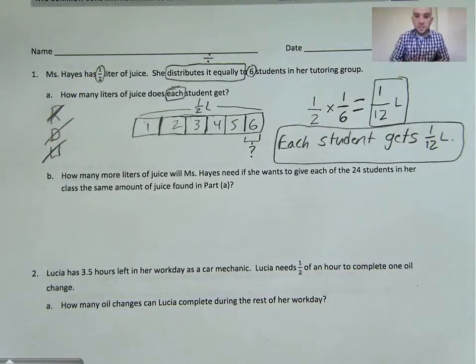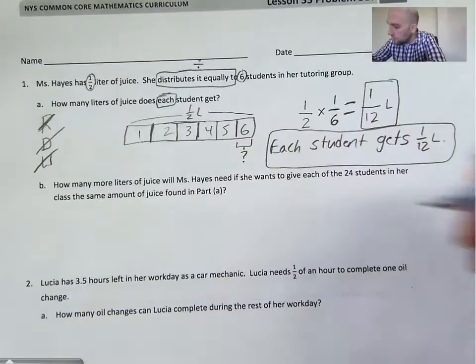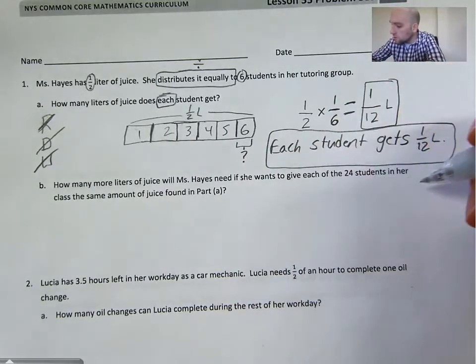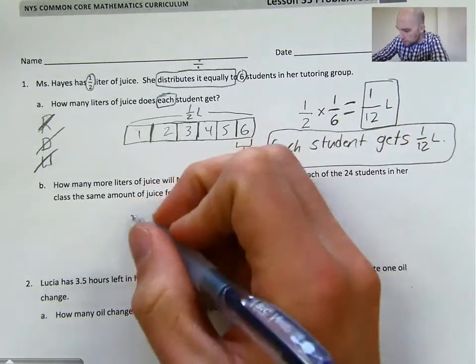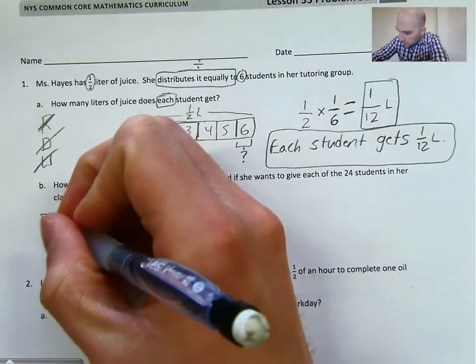All right, so there's a second part to this question. It says, how many more liters of juice will Miss Hayes need if she wants to give each of the 24 students in her class the same amount of juice found in part A? So if each student is getting 1/12 of a liter, and we want to give 24 students that amount, well, I'm going to make another tape diagram here.